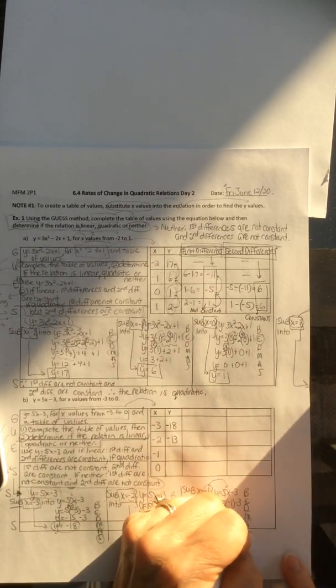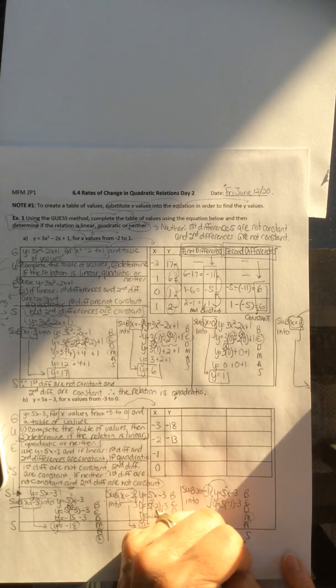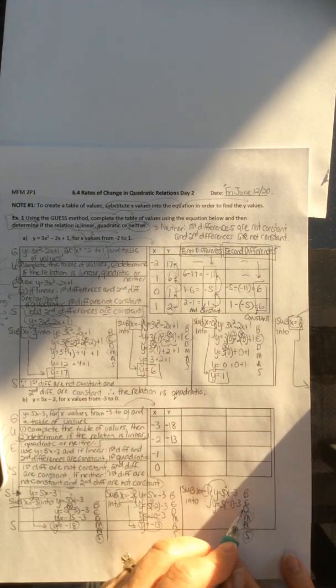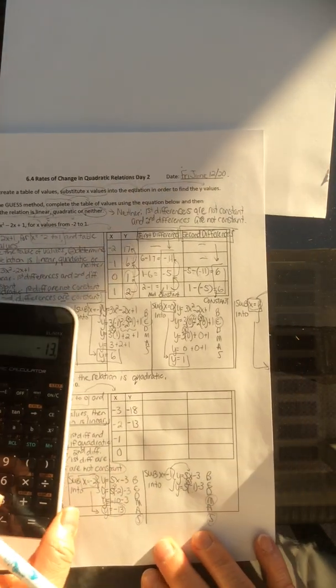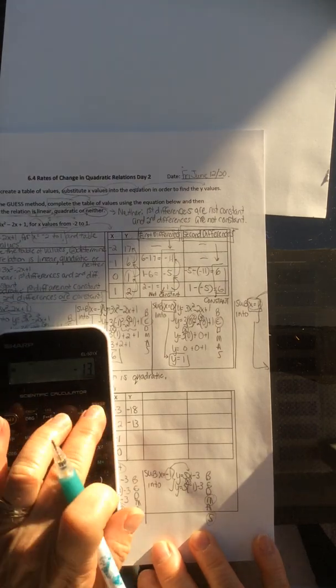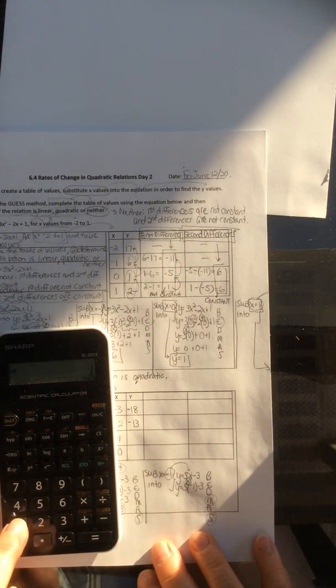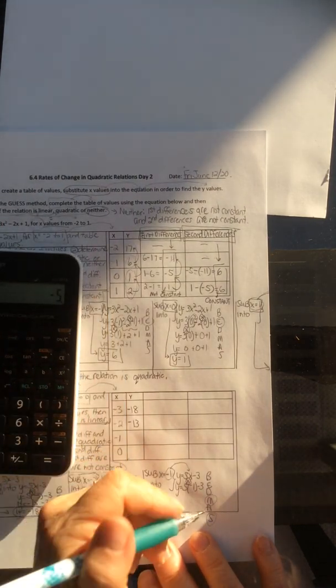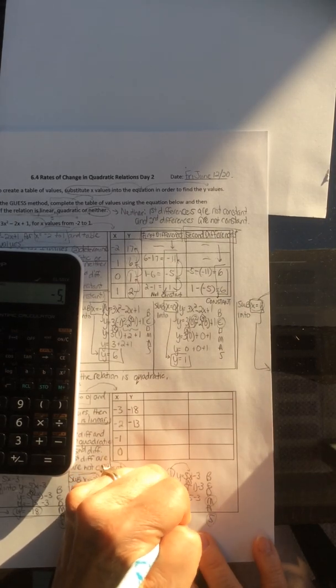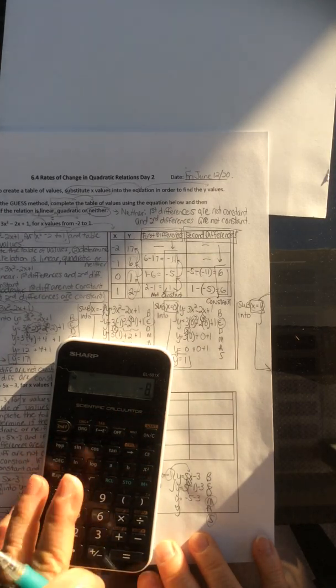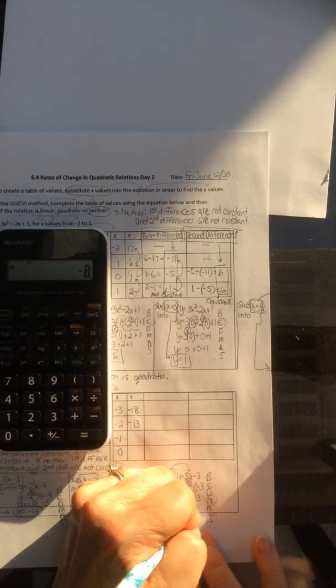Okay, 5 times negative 1 means multiplication has to be done before subtraction, which is the take away 3. So 5 times negative 1, if I don't know, I'm going to type it in. 5 times 1 that's negative is negative 5. So y equals negative 5 minus 3. I have negative 5 here. Take away 3 is equal to negative 8.